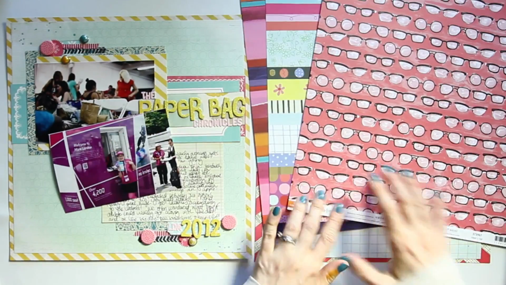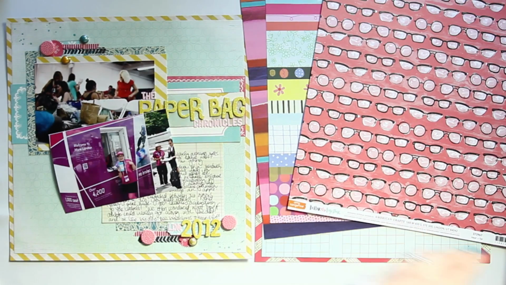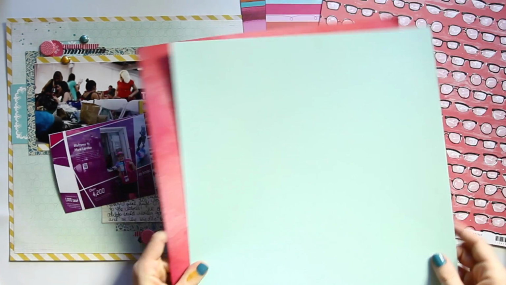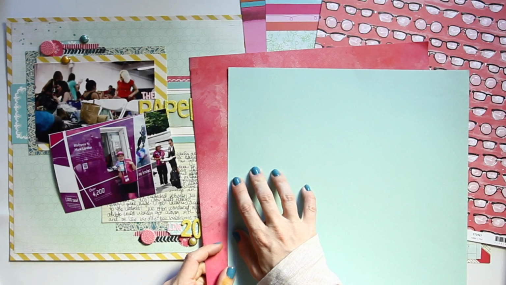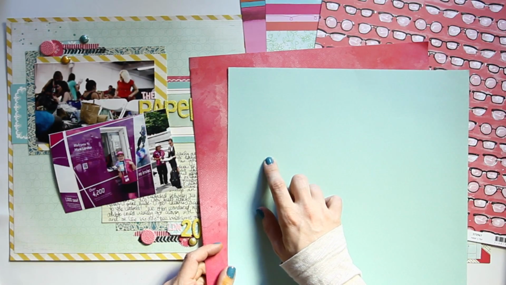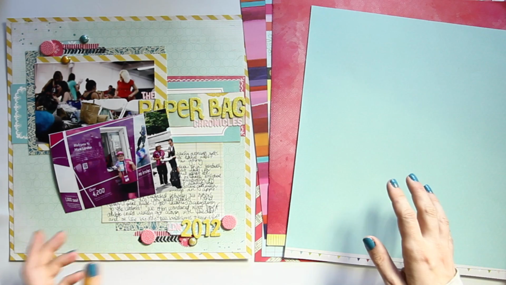space as well. And then I need 2 papers behind the photo, and since these are so bold, I thought I would go with some smaller, more subtle patterns, one in the pink and then one in a bit of aqua.